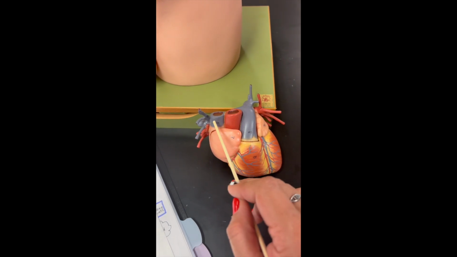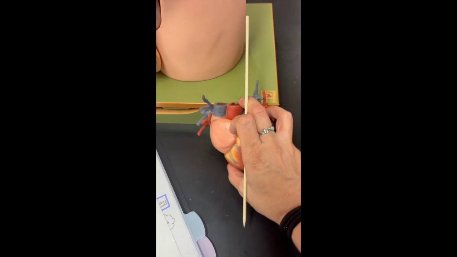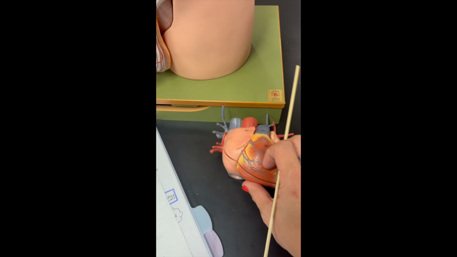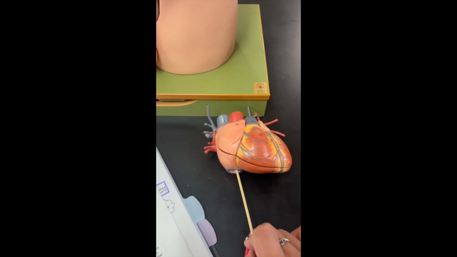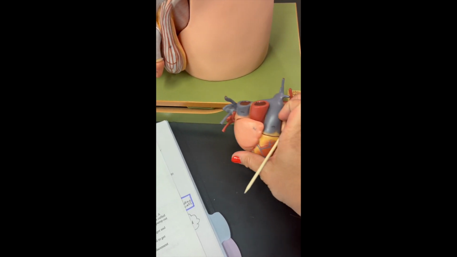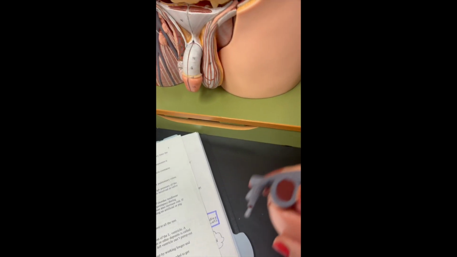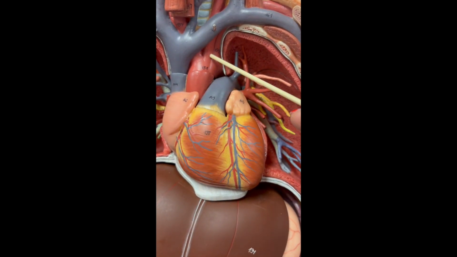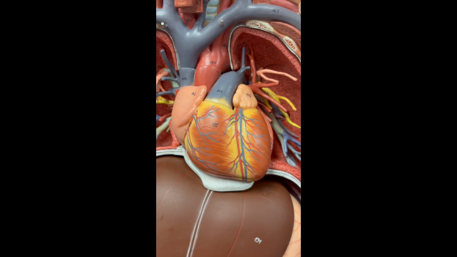So superior vena cava right here, number 144. Inferior vena cava down below here. And then the aorta is actually, you have to put the heart in there. And then this guy right here is the aorta, 151. That's all of activity 1.